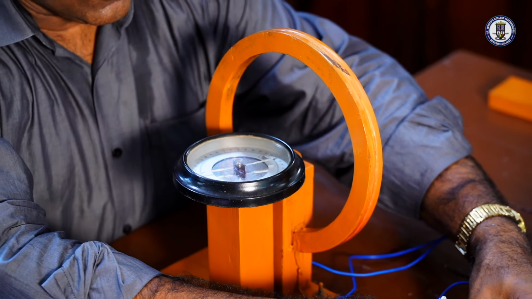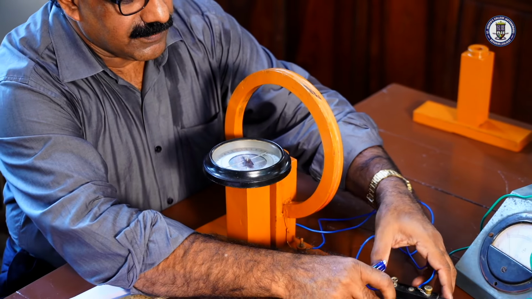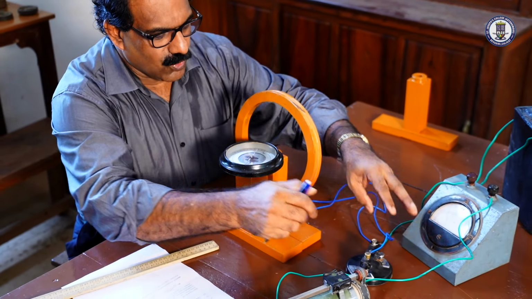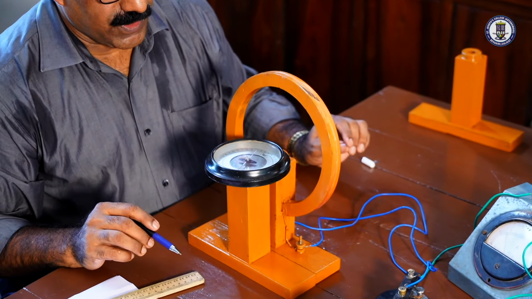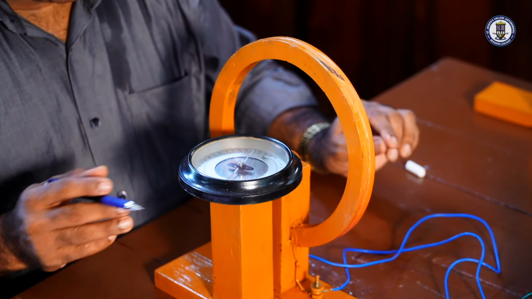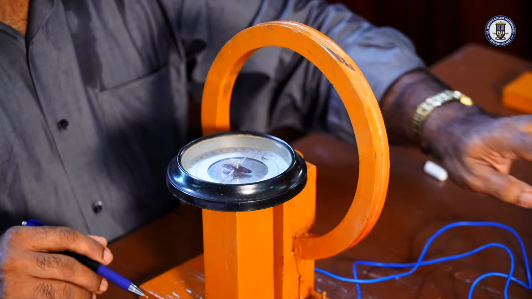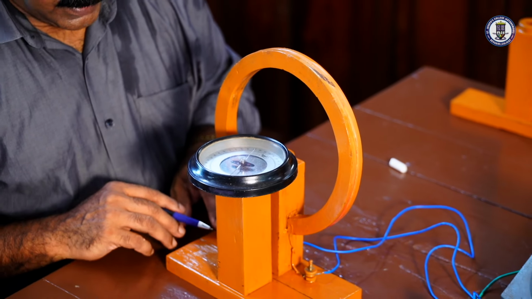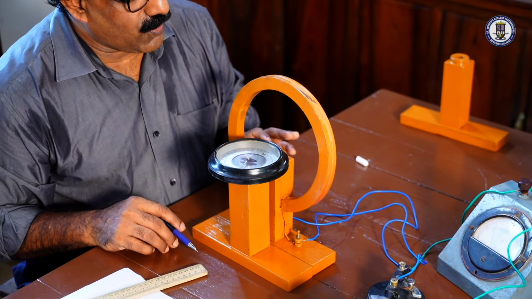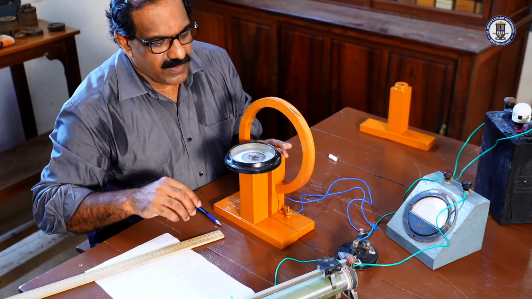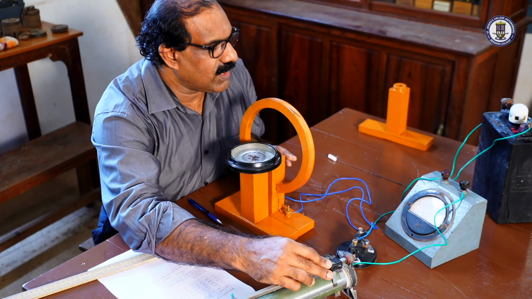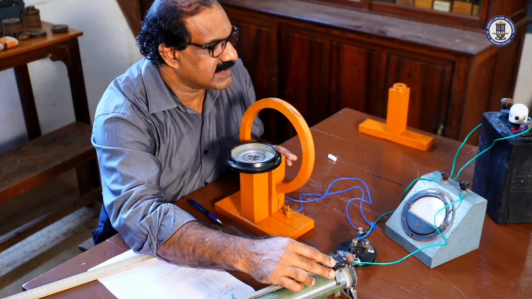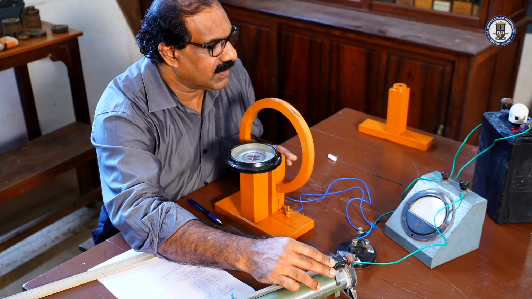Then we can reverse the current in the circuit. Then again we are getting two more readings, that is again 32 and 32. So I obtained 4 readings on one side, for a current of 0.2 and a distance of 6 centimeter or 0.06 meter. Now we are varying the current to another value, say 0.3.